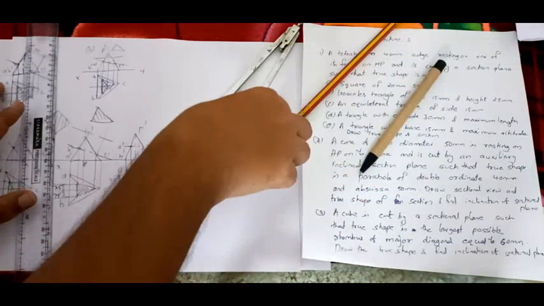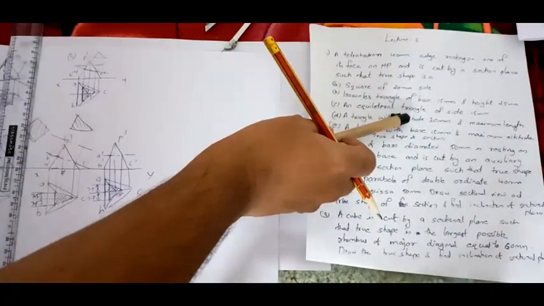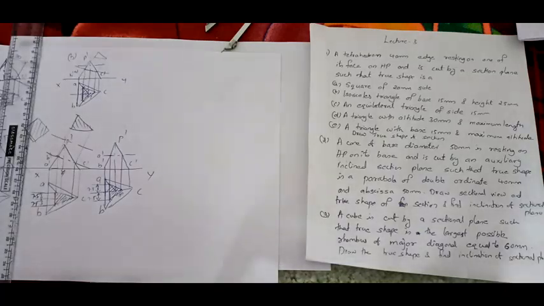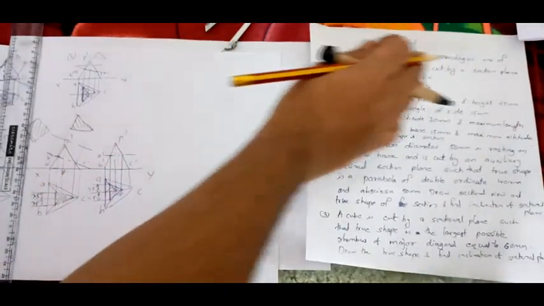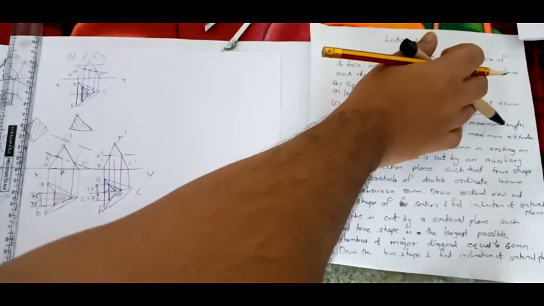Now we will move to the fourth question. The fourth question: a triangle with the altitude 30 mm and maximum length. So we have to obtain the maximum length. How to obtain the maximum length? Altitude is already given. Maximum length basically means altitude and base. Maximum length means it's actually the base.